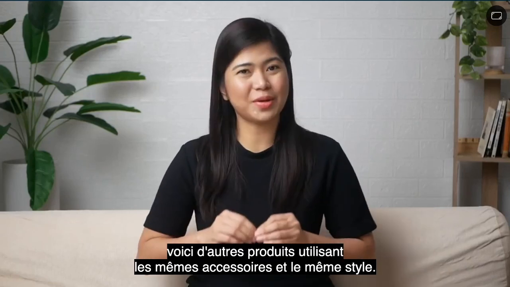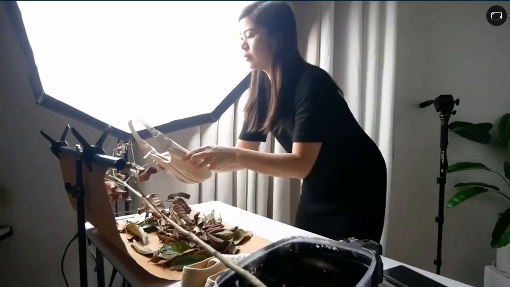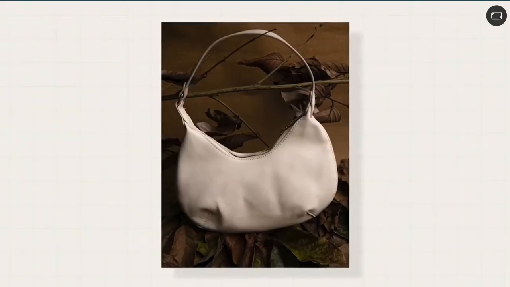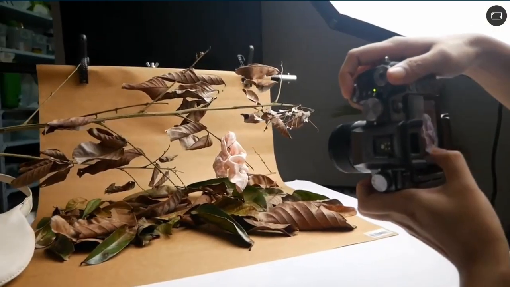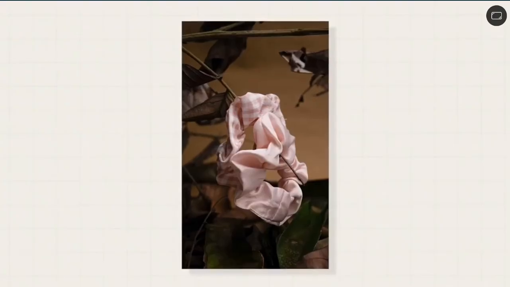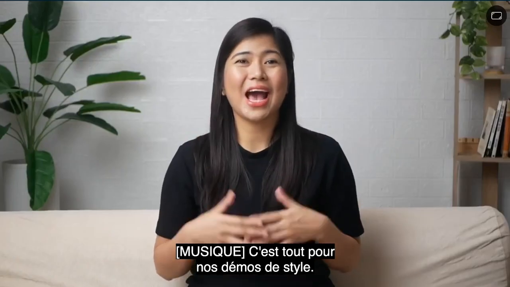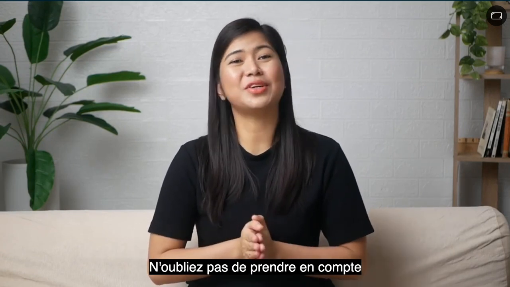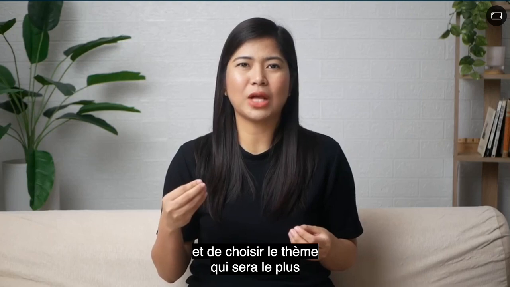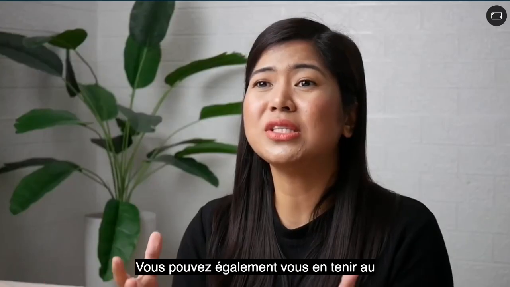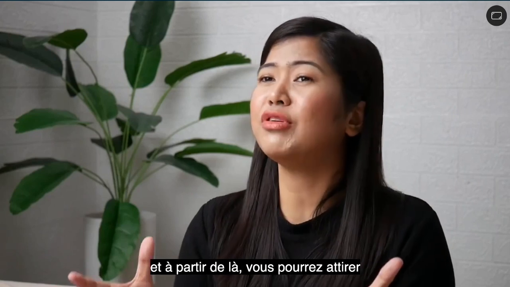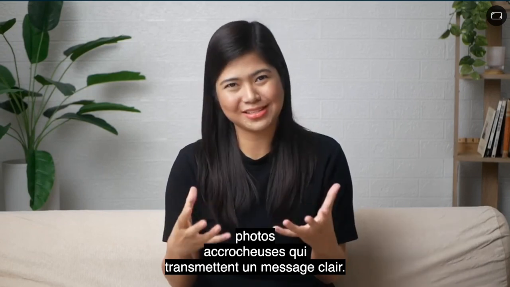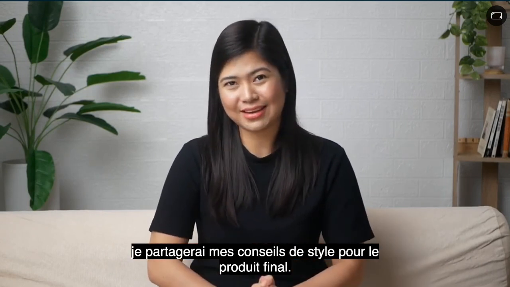And for more examples, here are other products using the same props and styling. And that is it for our styling demos. I hope you enjoyed them and found lots of helpful tips that you can apply in your very own product photography styling. Just remember to consider your target audience when styling and choose a theme that will be most appealing and relatable to them. You can also stick with your brand message and transform it into a theme, and from there you can attract your future loyal customers. The goal is to create eye-catching photos that deliver a clear message. In the next lesson, I will be sharing my final product styling tips. See you there.